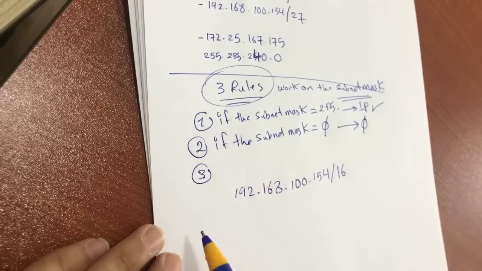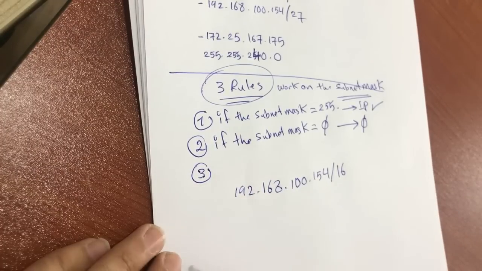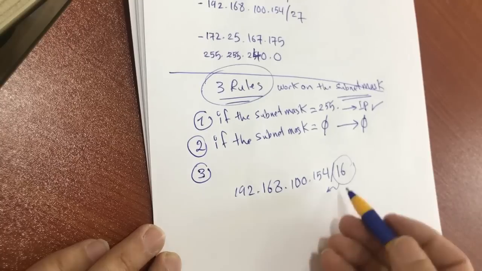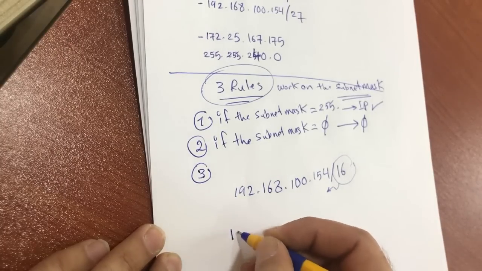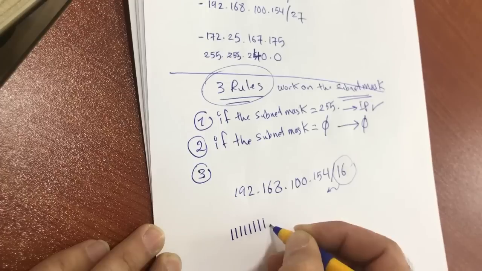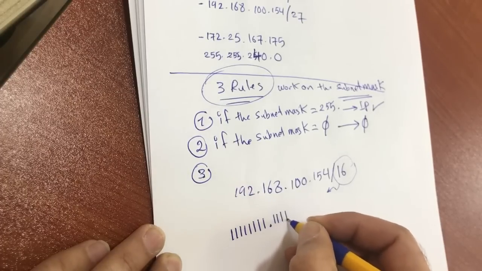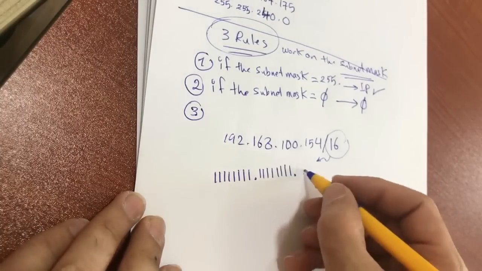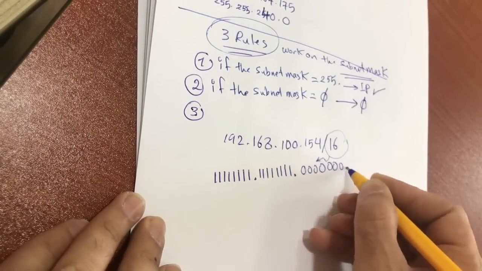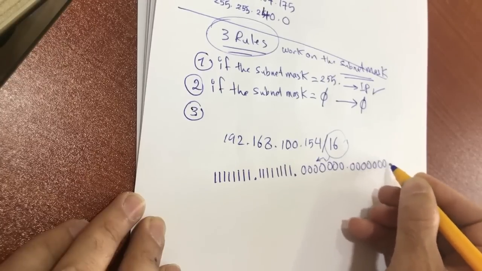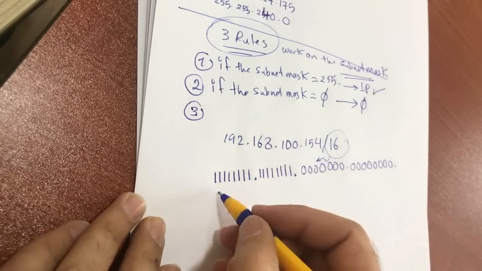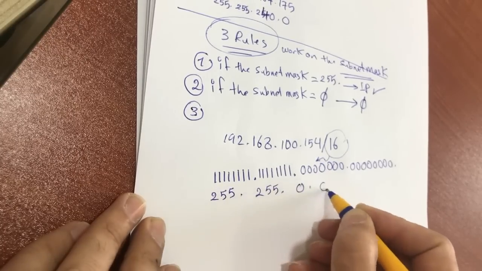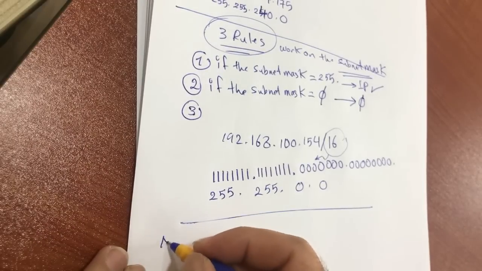192.168.154 /16. How do you find the network ID for this? First, as I said, we will work on the subnet mask. We have to find the subnet mask using the shorthand. 1, 2, 3, 4, 5, 6, 7, 8. This is 8. 1, 2, 3, 4, 5, 6, 7, 8. This is 16, and the rest will be 0. So the subnet mask for this CIDR will be 255.255.0.0.